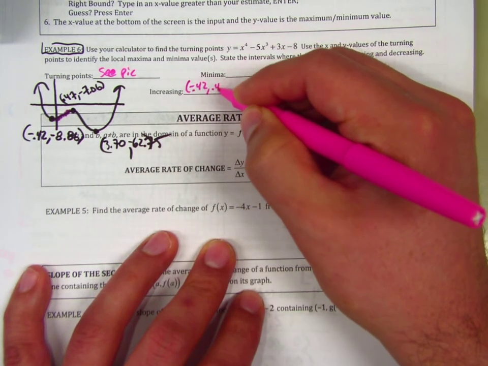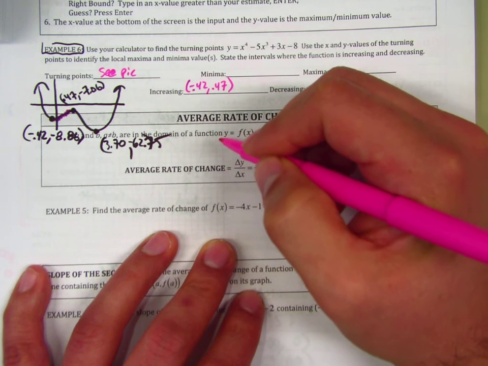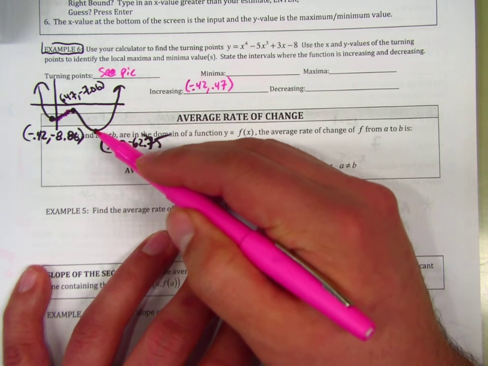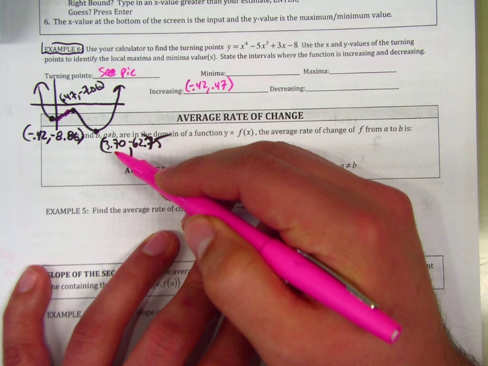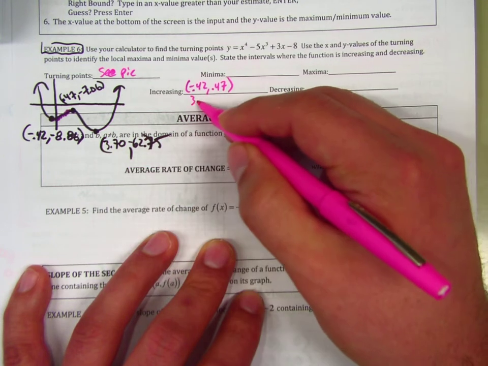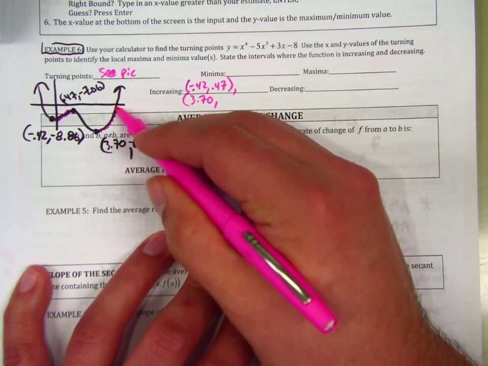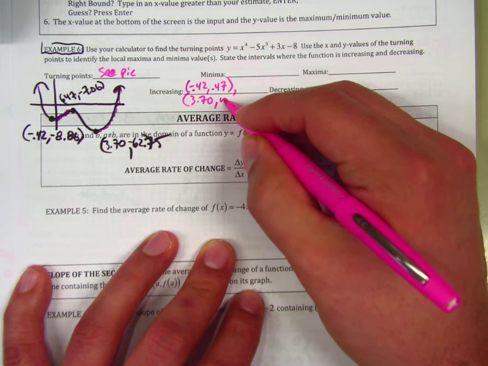Does that make sense? And after that, it starts to go down, but then starting at 3.70, it starts to go back up, and it looks like it continues that way forever. So 3.70 to infinity.